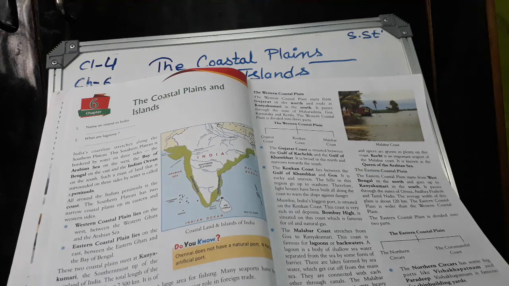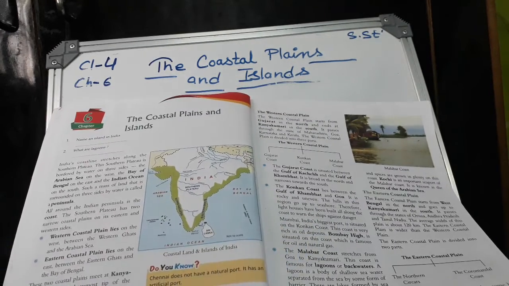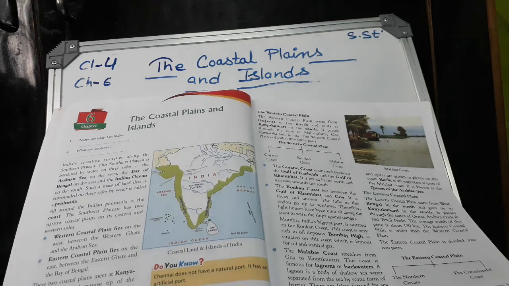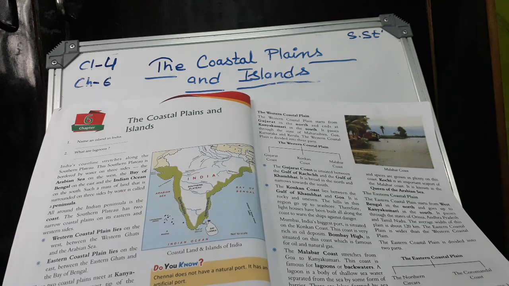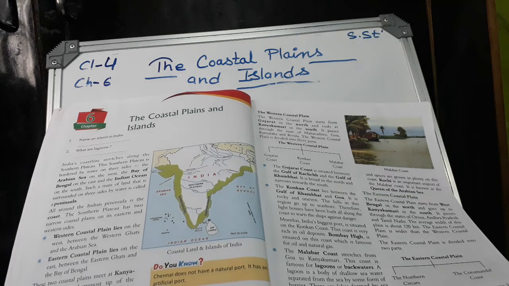Hello class 4. Today I am going to teach you chapter 6, the coastal plains and the islands, and this is on your page number 34. Now open your page number 34 and see this. Name any island in India. Yes, Lakshadweep and Andaman and Nicobar. Yes, these are the islands of India.